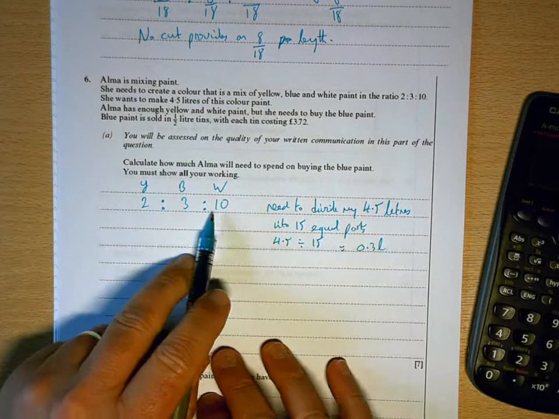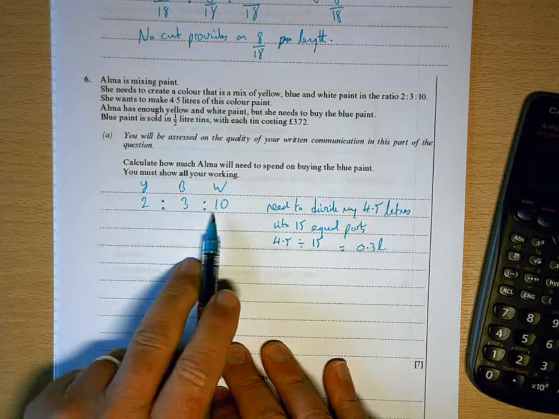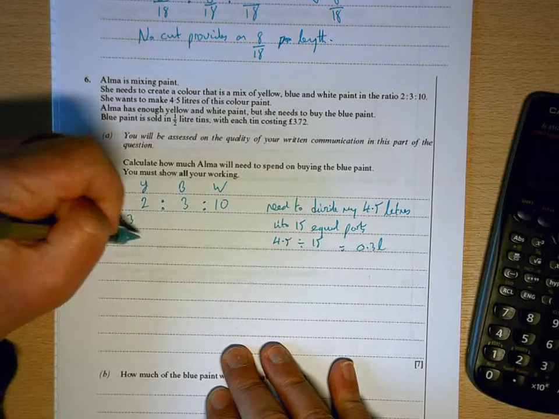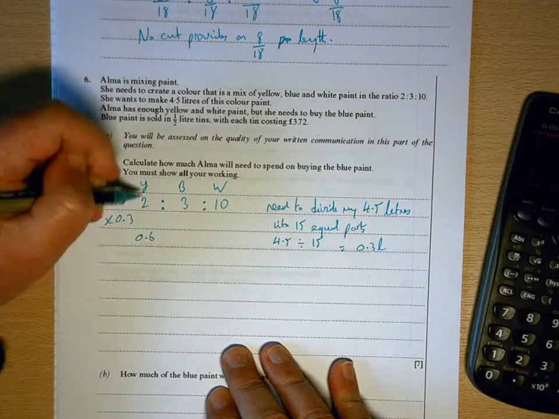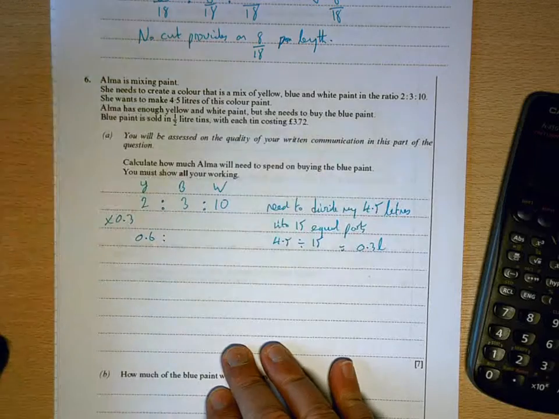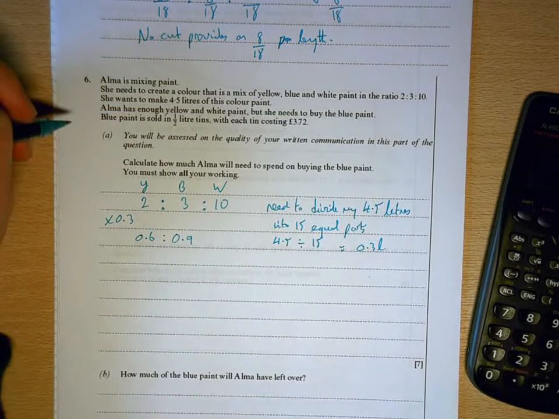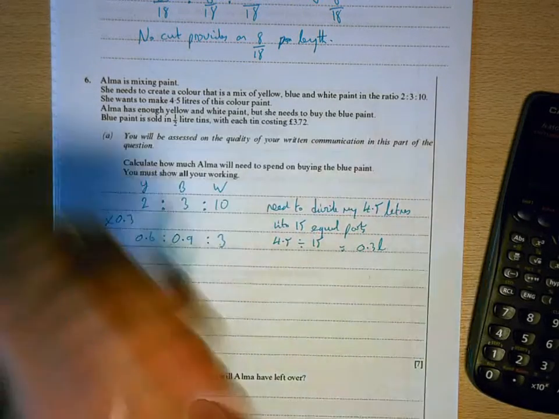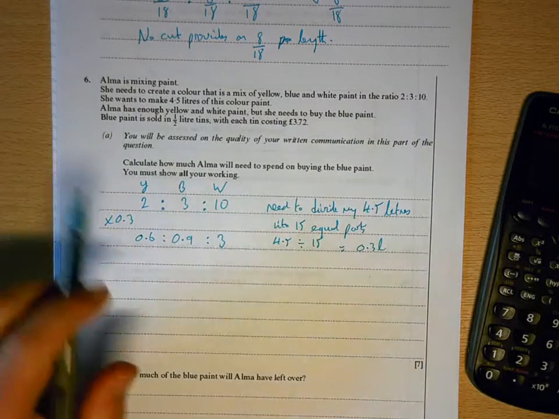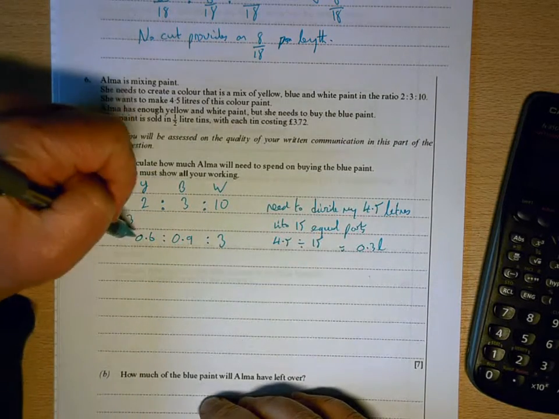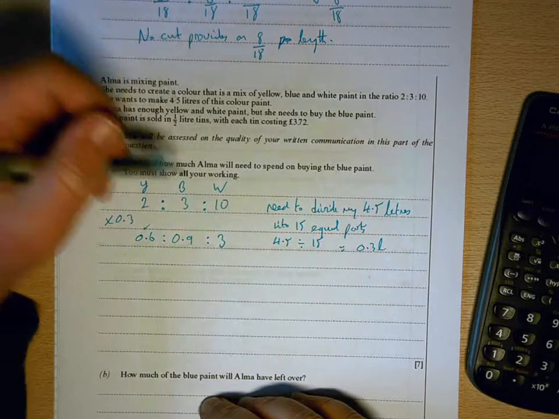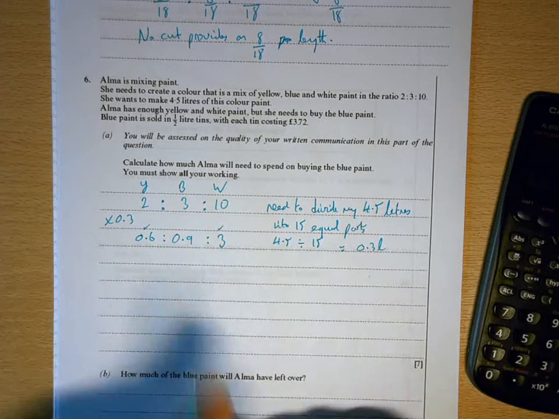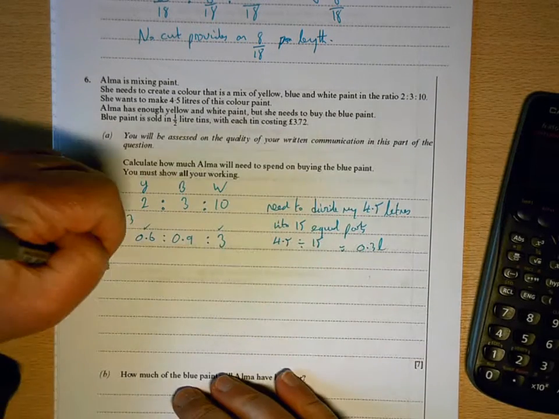So then I can work out how much of each of these is going to be by multiplying by 0.3. So I'm going to need 0.6 litres of yellow. 0.3 times 3 is 0.9 litres of blue. And 0.3 times 10, 3 litres of white. Alma has enough yellow and white, but she needs to buy the blue paint. So she needs 0.9 litres of blue paint.